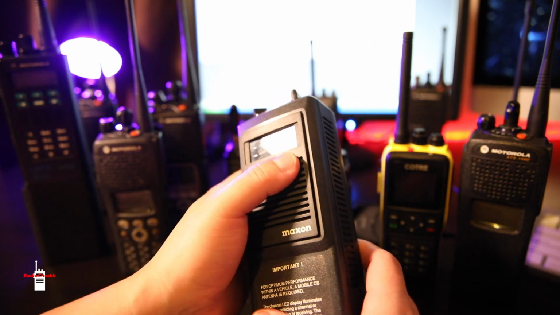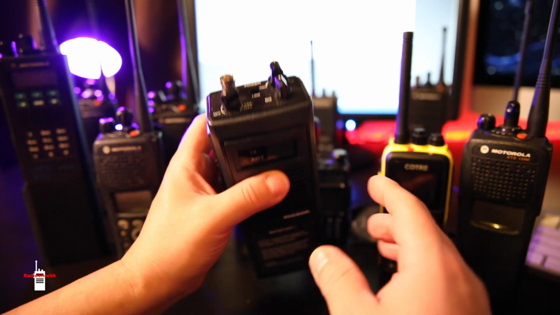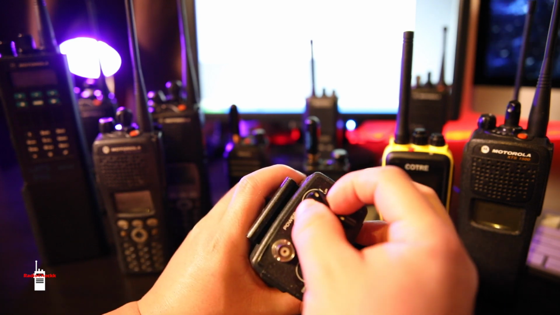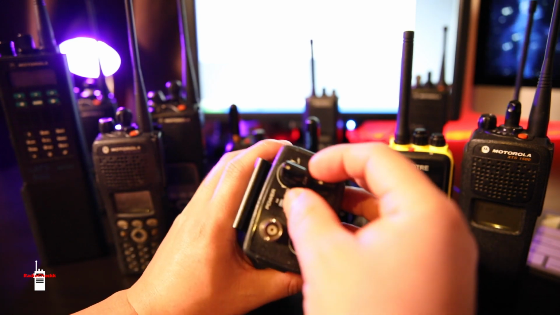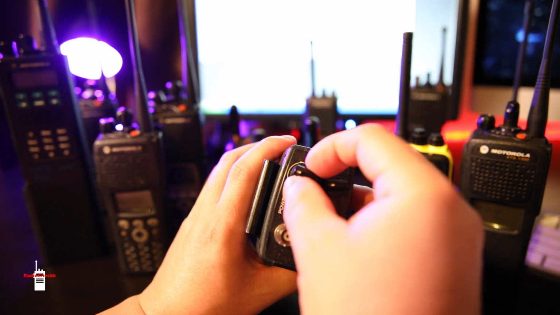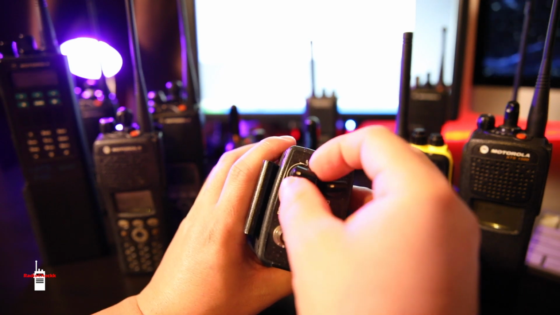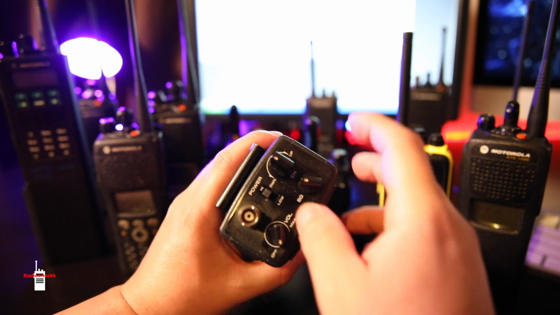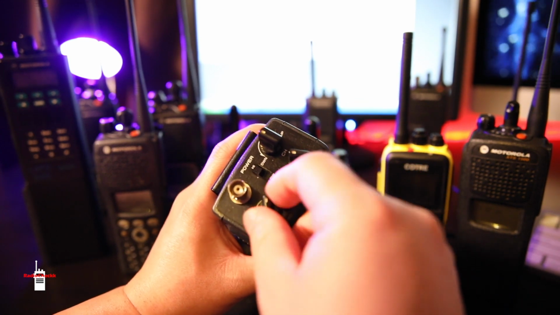You press up and down for CB radio channel 1 through 40. But this one, what's cool is that you actually just push it to the right, and then it comes back. So you just go up, up, up, or down, down, down. And that's pretty cool. And of course your volume and your squelch.